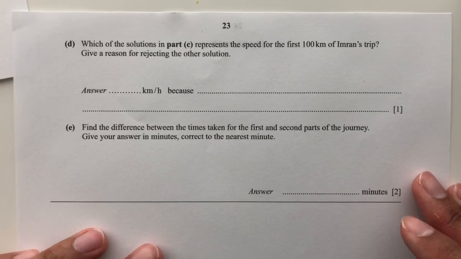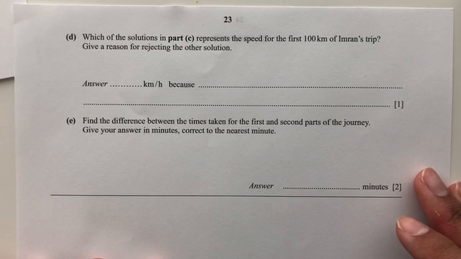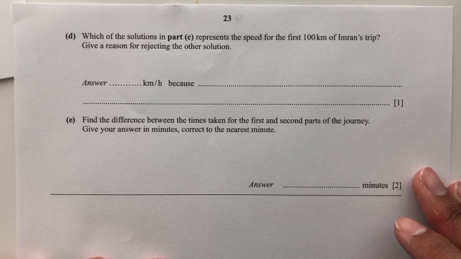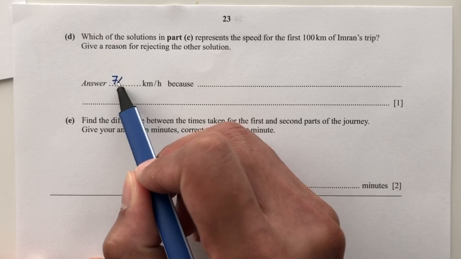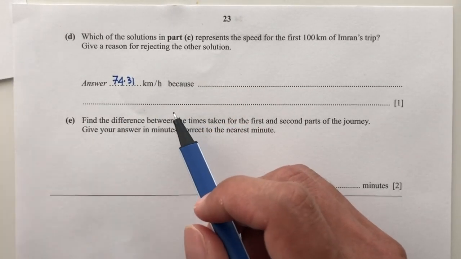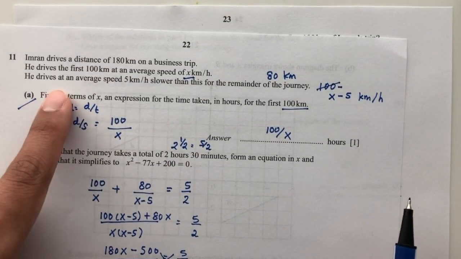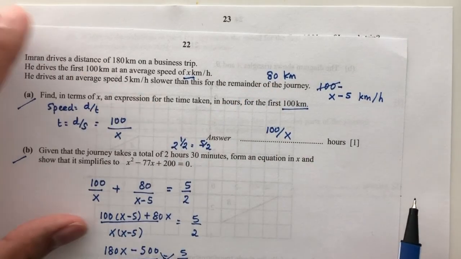Now part D, it tells you which of the solutions in part C represent the speed for the first 100 km of the journey. So it will be 74.31, because if you see, it tells you here that on the remaining part of the journey, it is 5 km slower.